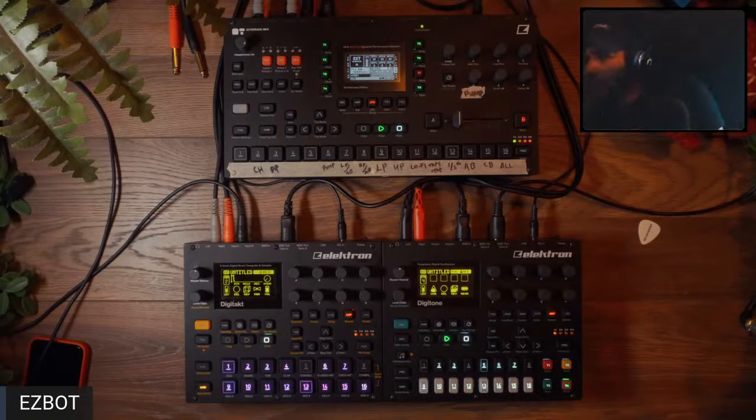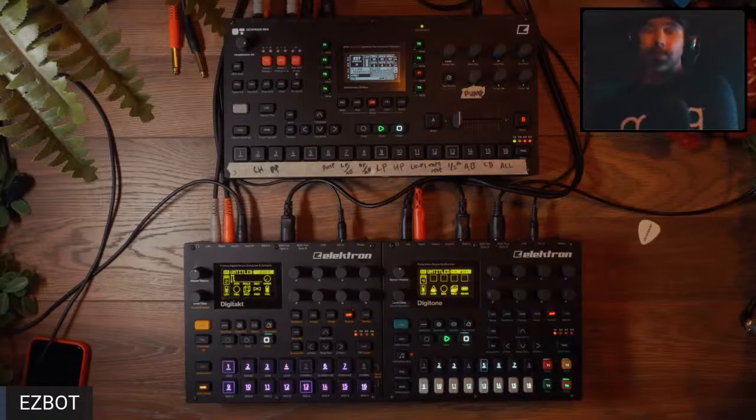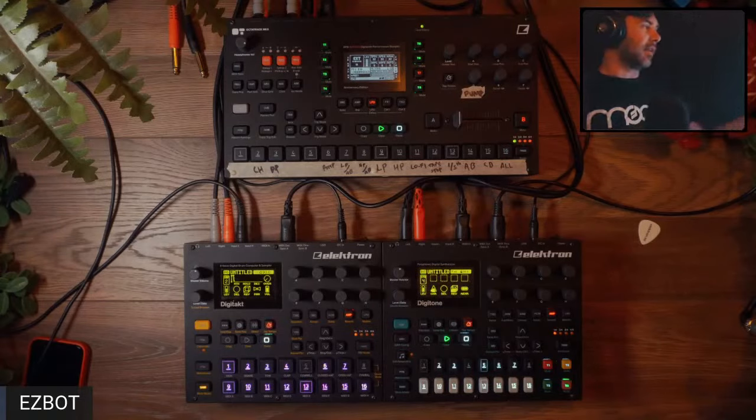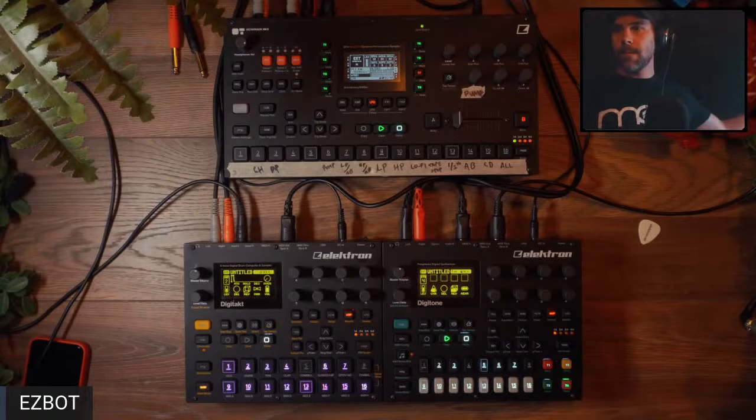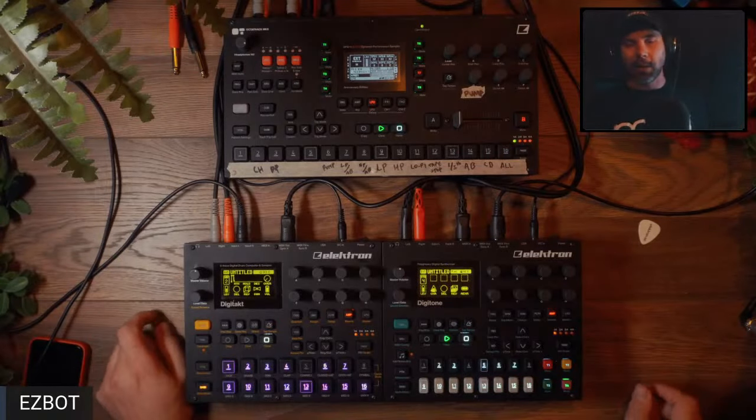Just figured out that you can play slices via MIDI since update 1.4. Yes, you can. And that's a reason why I need to use Orca with my Octatrack, because I haven't done that yet. And I know it will be really cool.